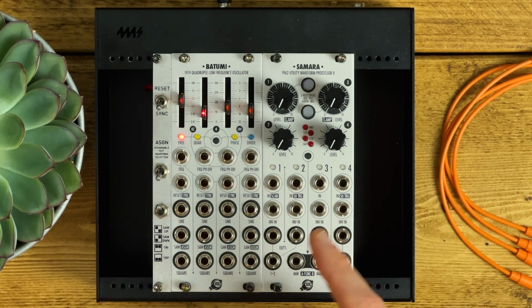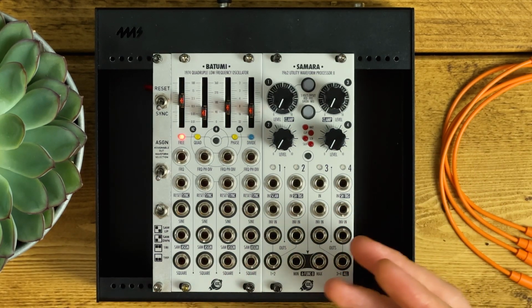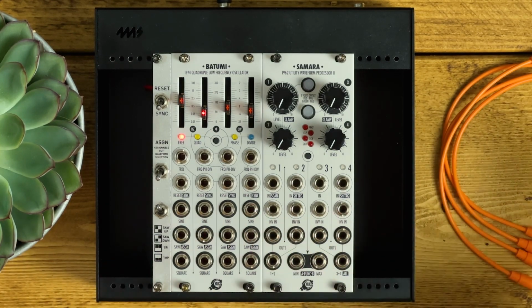Also, just a quick note on the firmware. You may know there are various other firmwares floating around which expand the functionality of Batumi further, but I'm not going to get into any of those today. For all these patches, I'm just going to be using the current stock firmware.